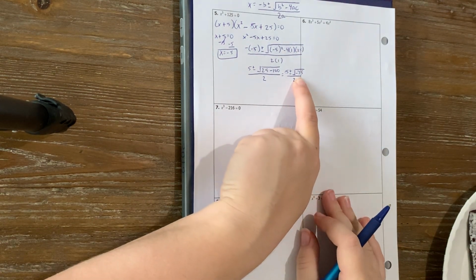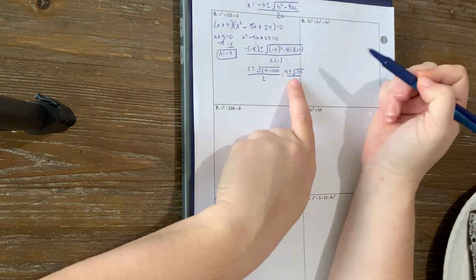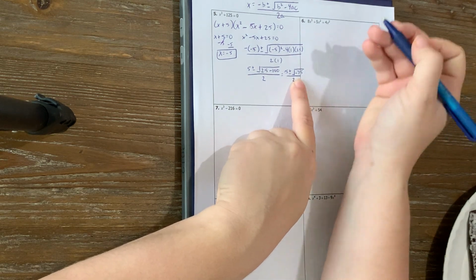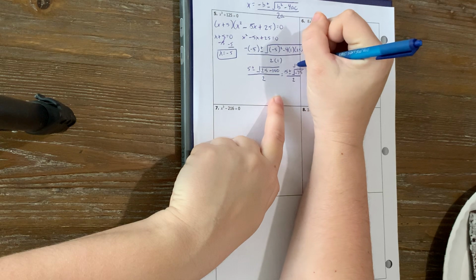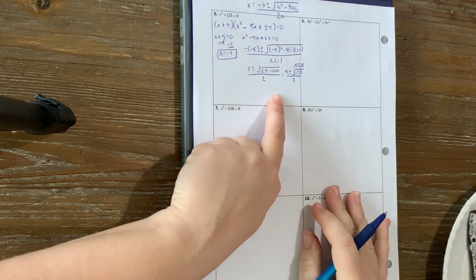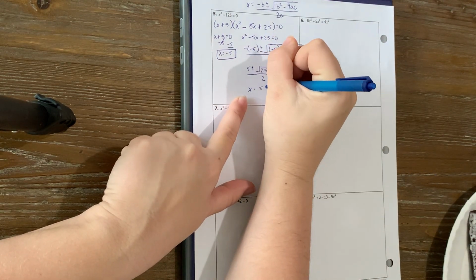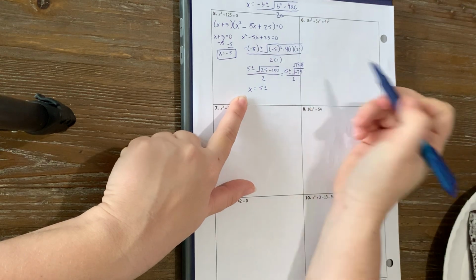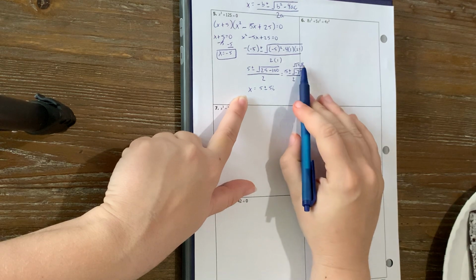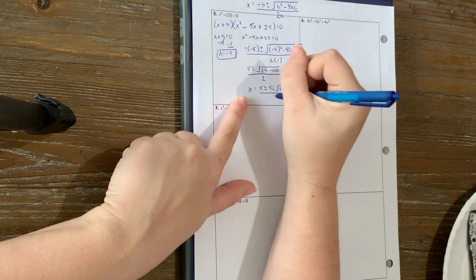Okay, keep simplifying the radical. Well, it has a negative, so we know that there's going to be an i. The largest perfect square that goes into 75 evenly is 25, so you have 25 and 3. So that leaves x equals 5 plus or minus, well, the square root of 25 is 5. We have an i because of the negative, and then we have the square root of 3, and it's all over 2.